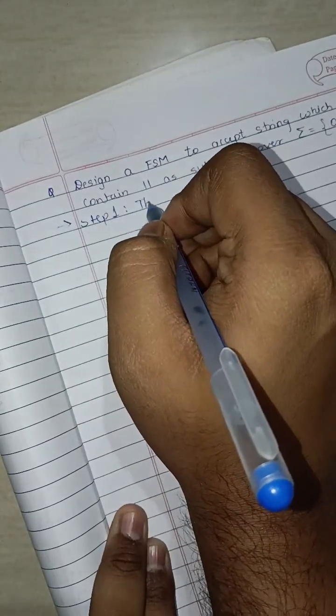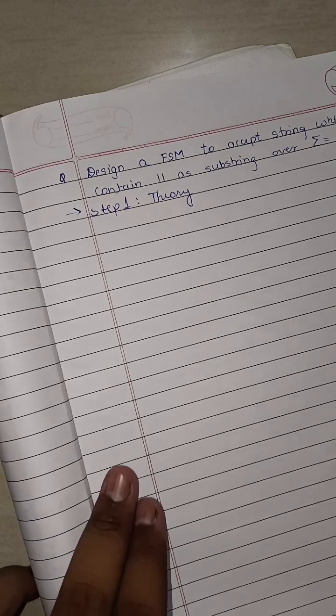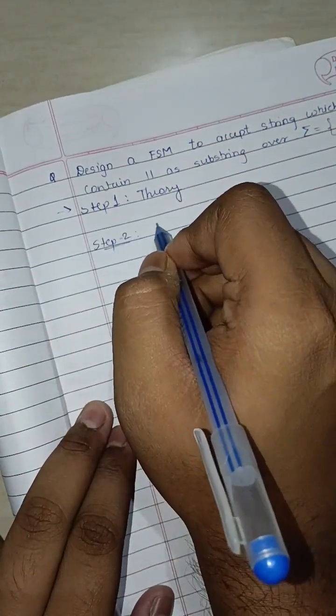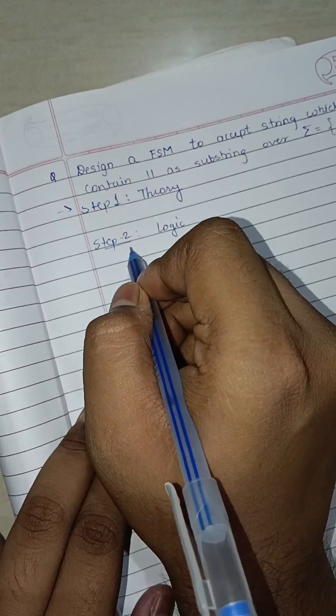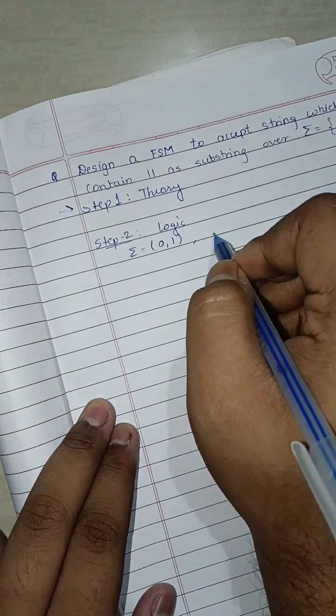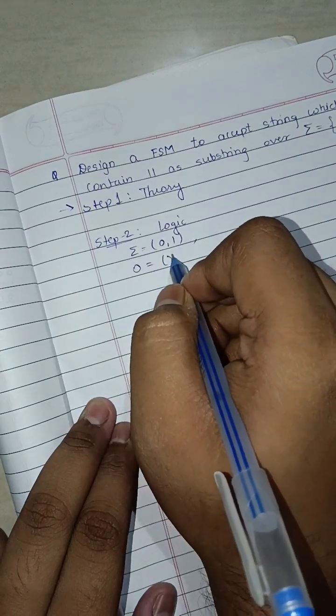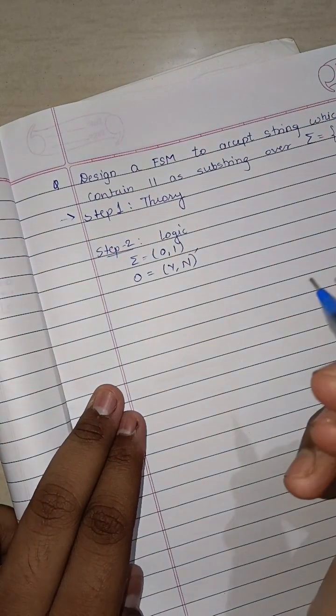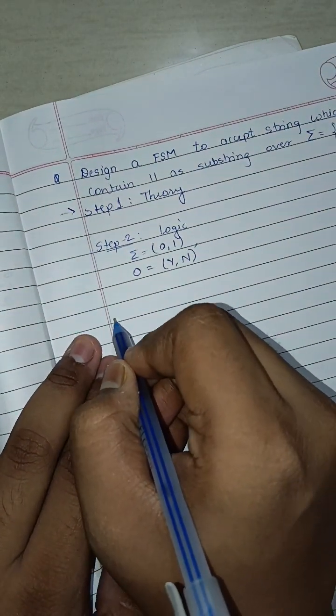is theory, in which we have to explain about the FSM, the state function, the machine function and the mathematical equation. Our step 2 is of logic, in which the inputs are 0, 1. The output is yes or no. It means we will accept it is yes and we will reject it is no. In step 2 we have to define the states too.